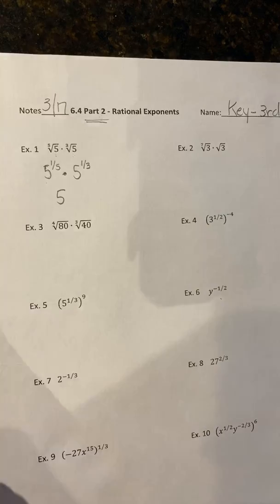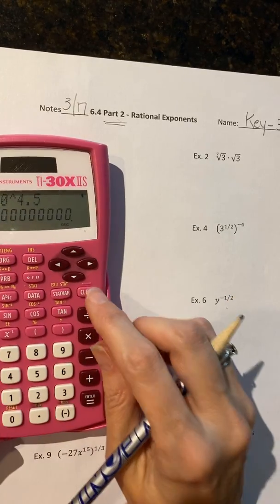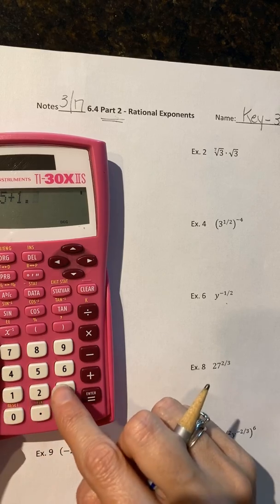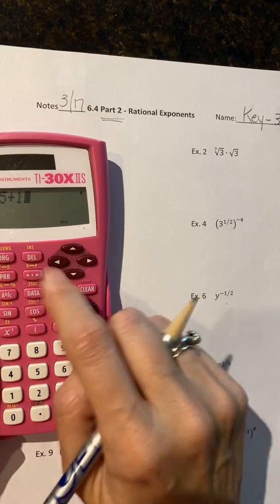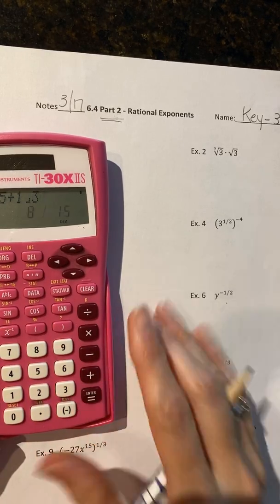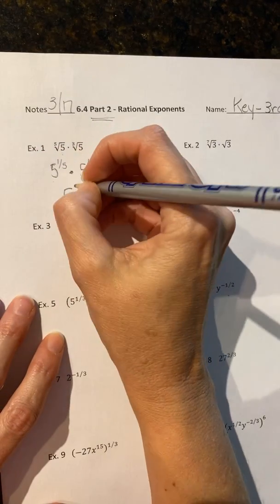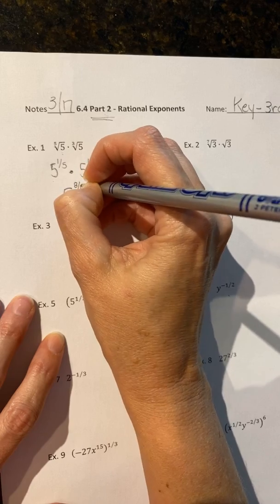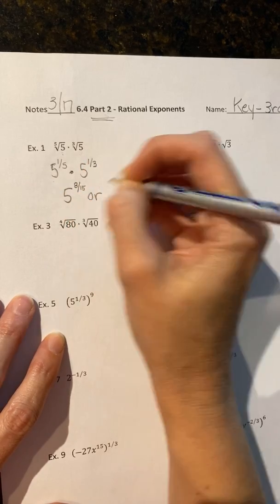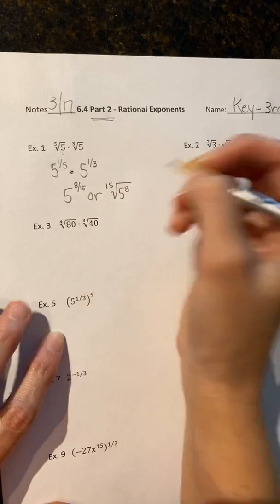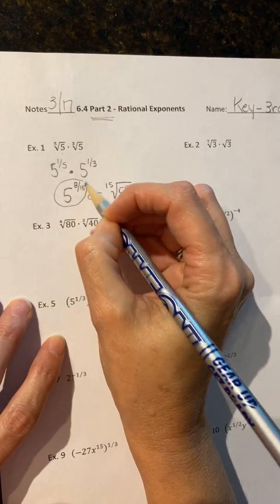To add them, just grab a calculator and do 1/5 plus 1/3. And you get this fraction, 8/15. This is the same thing as 5 to the 8/15. If you prefer, you can write it as the 15th root of 5 to the 8th. But I would leave it like that. It's a little prettier.